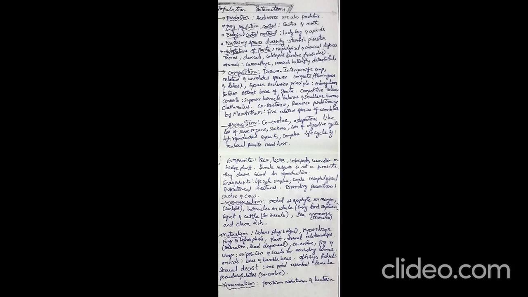And then the other point which comes under predation is adaptations of plants. Adaptations of plants can again be asked, what are the adaptations? Under the adaptations, they have given morphological and chemical defense.